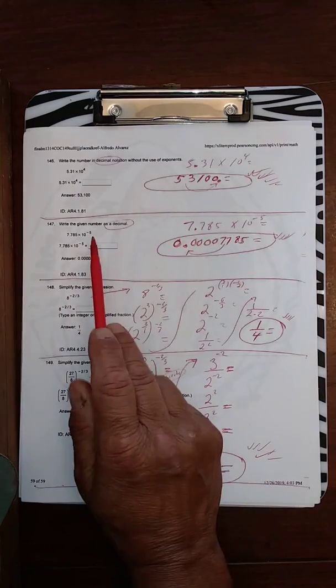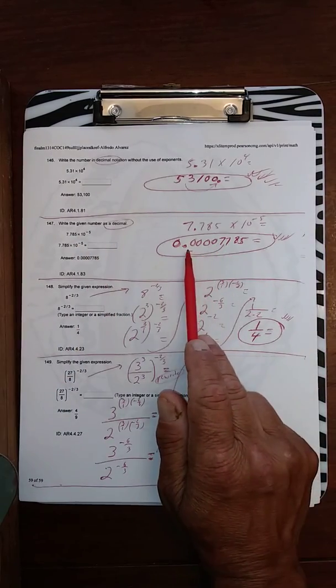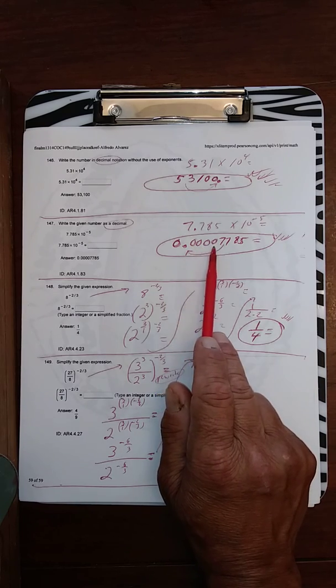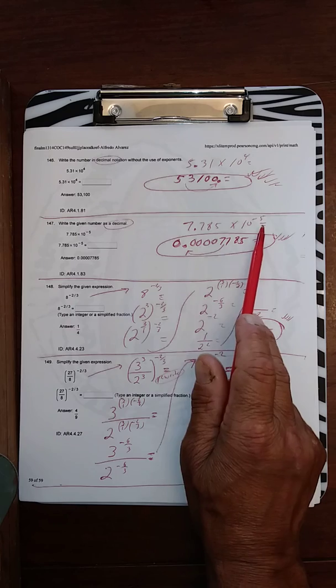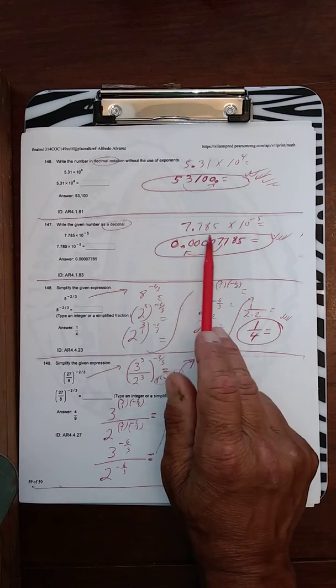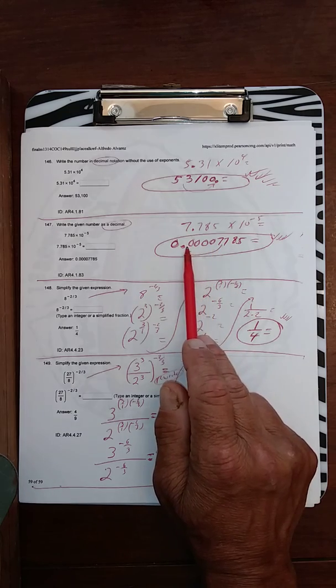Yes. This one is a decimal, so we have 0.0007785, because you're going to make it smaller. So we start here, and then we're going to have to go the other way. You have to go 1, 2, 3, 4, 5 spaces.